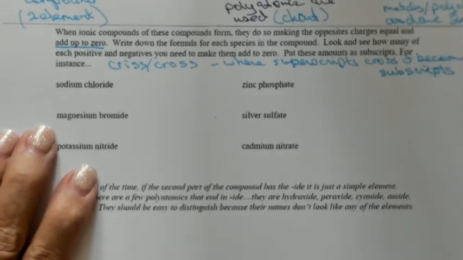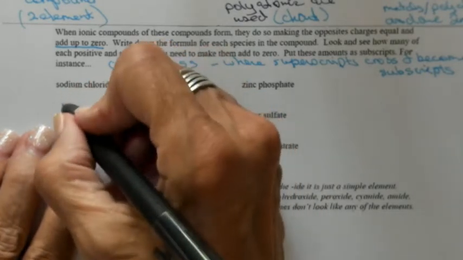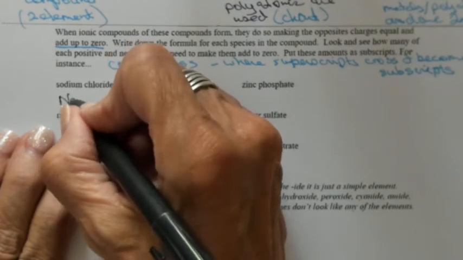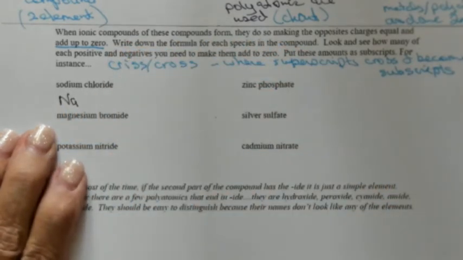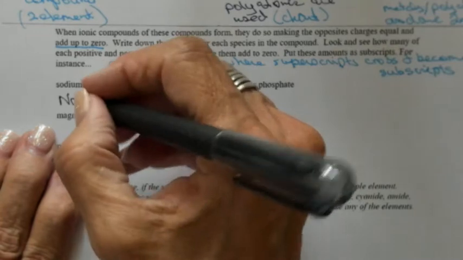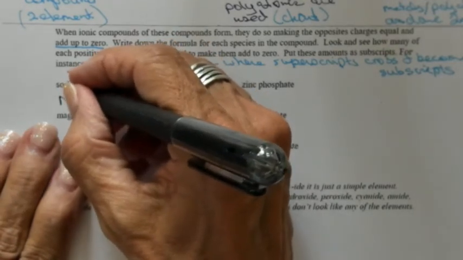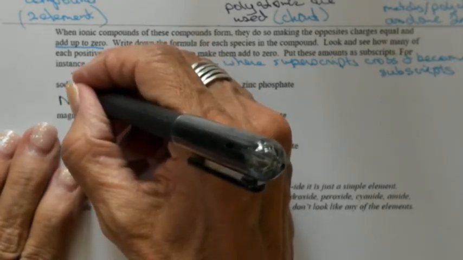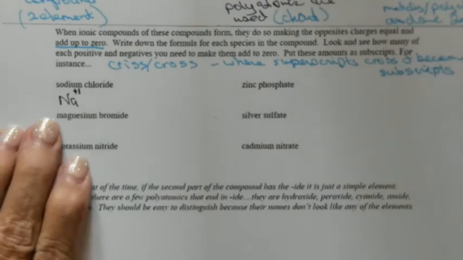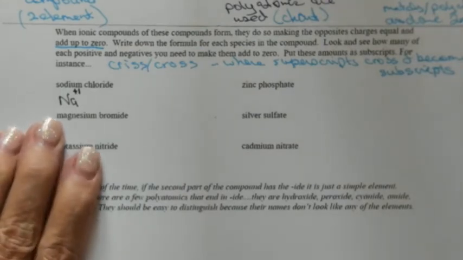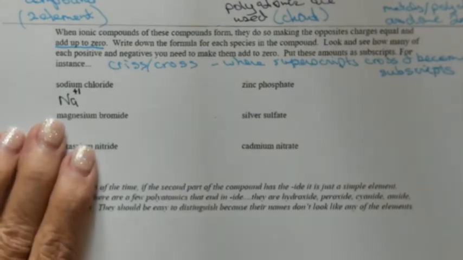So, first thing I need to know is I see sodium. Sodium is in the first position, therefore I know it's a metal. It is a cation, and I look it up and I see its symbol is Na. And noticing that it's in group 1, we have been told and shown that this has a 1+ charge. We have not discussed why. We are just going with this information.